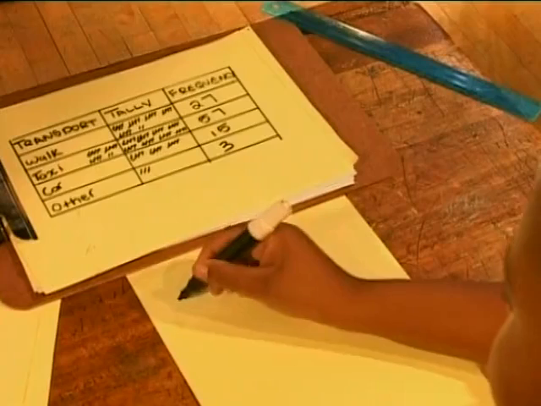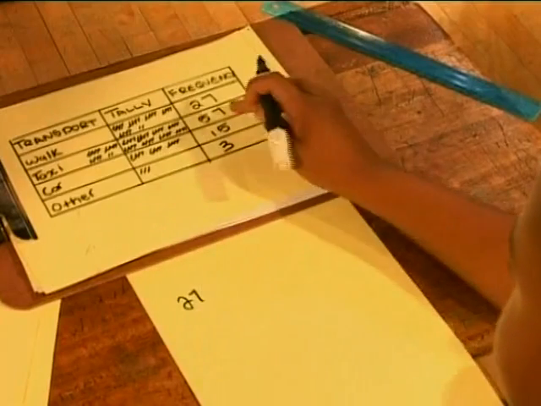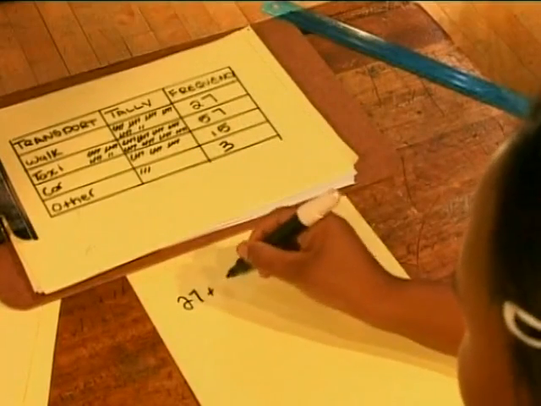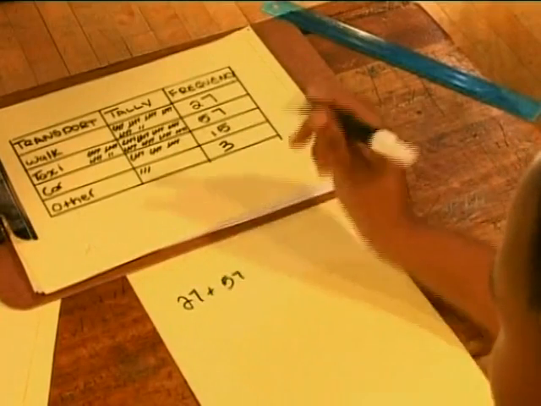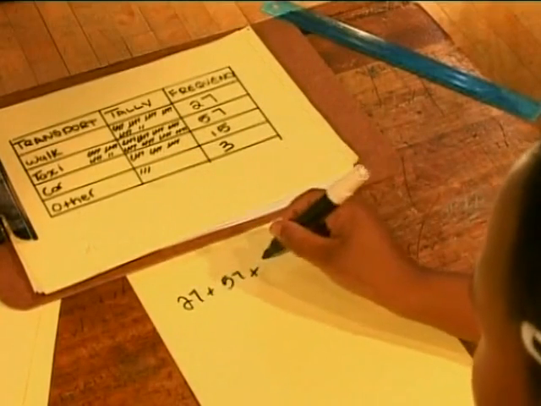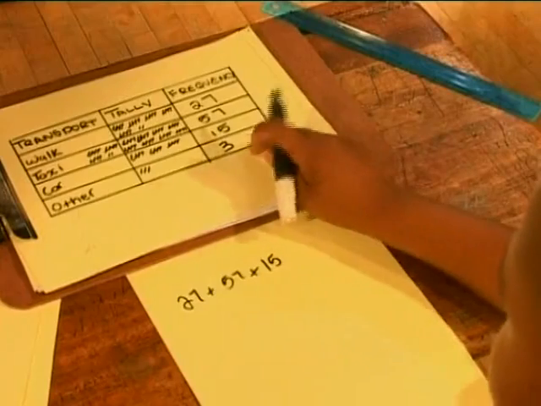One way to check if you are accurate is to check the total. You had 100 questionnaires, so if you add up the frequencies, they should add up to 100. Okay, let's see. That's 27 plus 57 plus 15 plus 3.